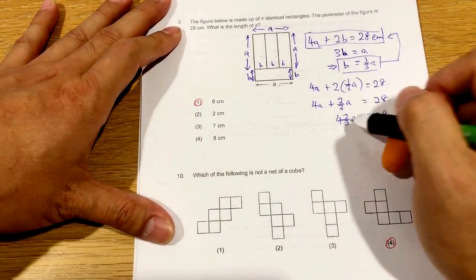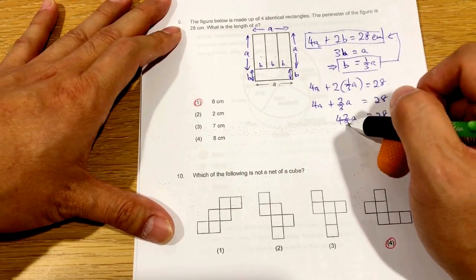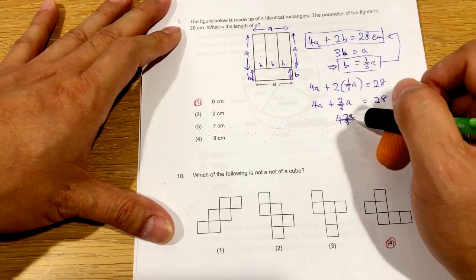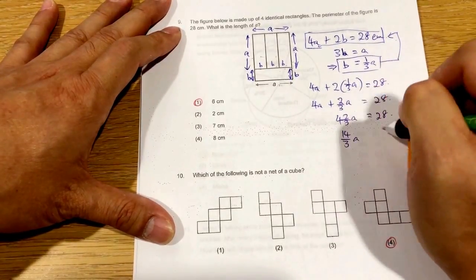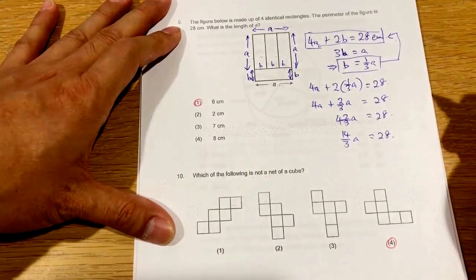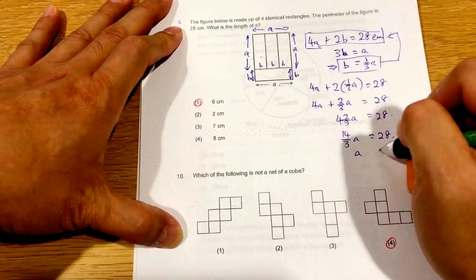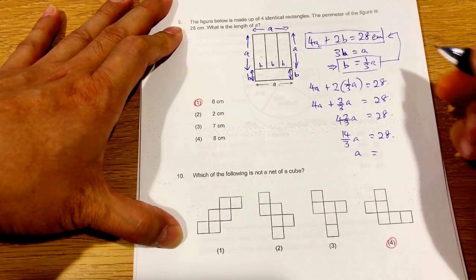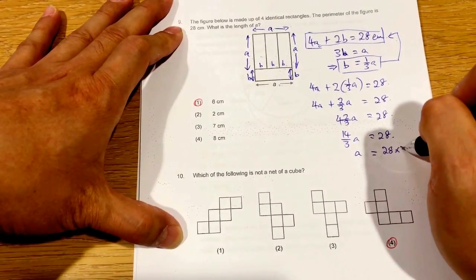All right. Now let's convert this into a fraction. Got 4 times 3 is 12. 12 plus 2 is 14. So 14 over 3 A is equal to 28. All right. So what is A? A is therefore equal to 28 times 3, right?